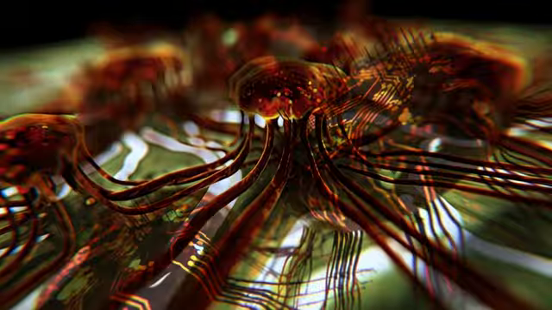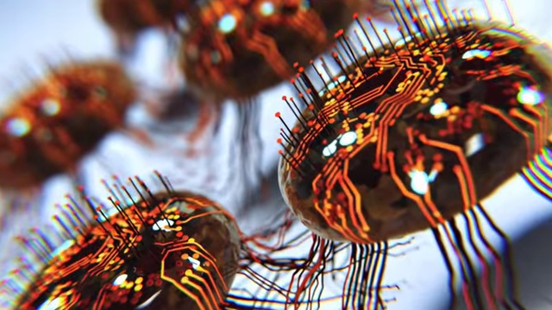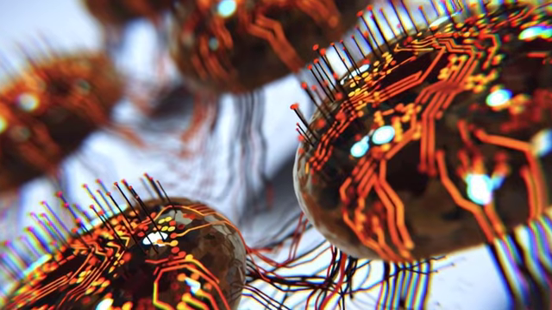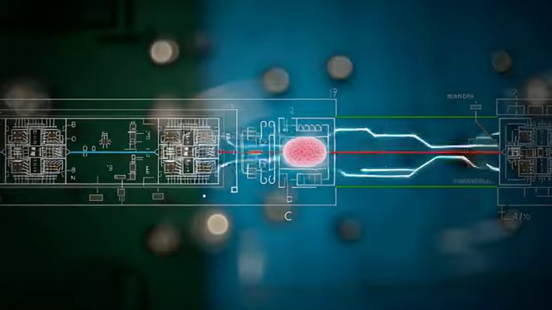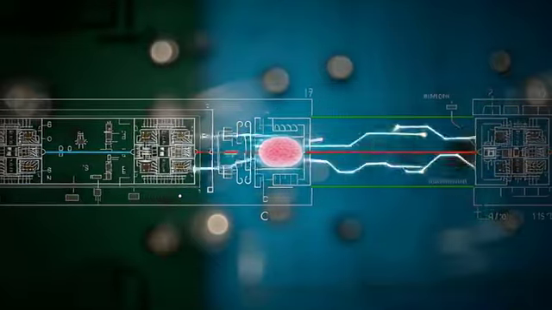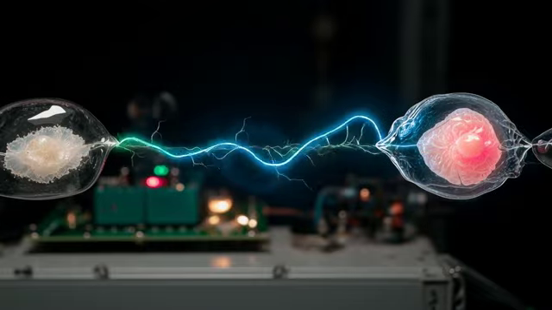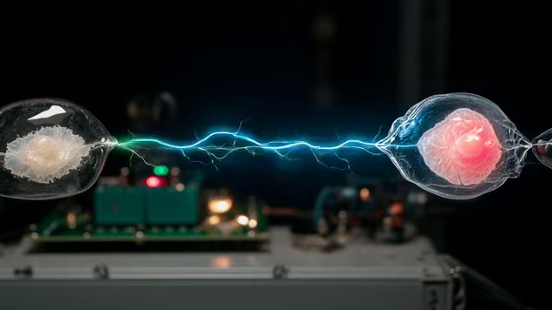Now imagine if we could build similar logical operations inside living cells, not using silicon or wires, but using biological molecules. This is exactly what researchers are trying to achieve with protein-based logic circuits in synthetic cells.